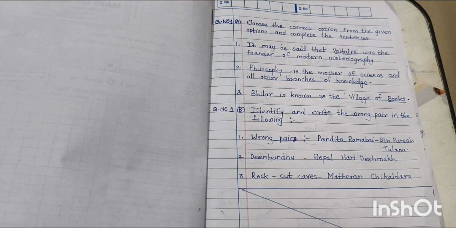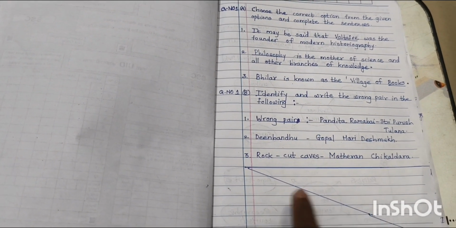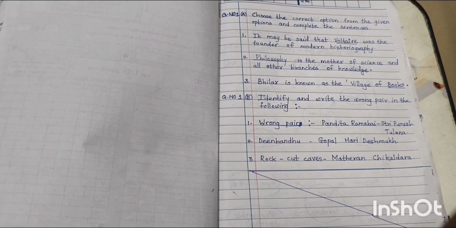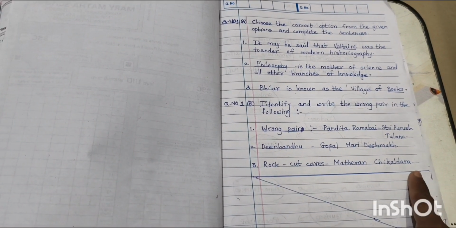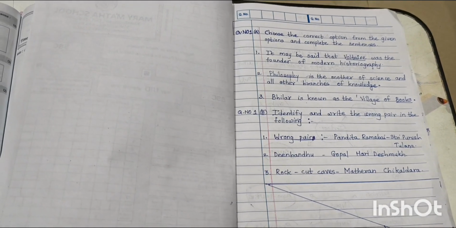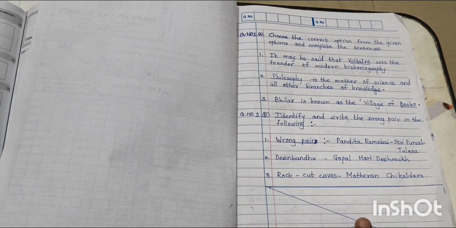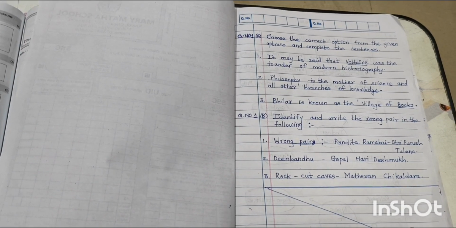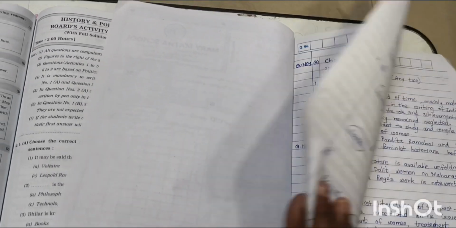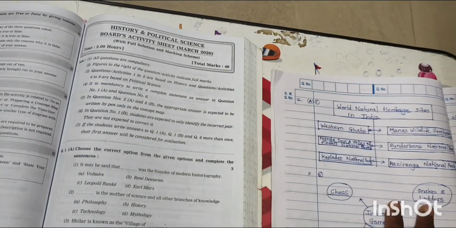Now if space remains on your page, you must not leave it like that. Compulsorily you have to draw a line and put a cross line there. That tells the examiner that questions 1A and 1B are finished on this page. Now coming to the next question, question number 2, do as directed.